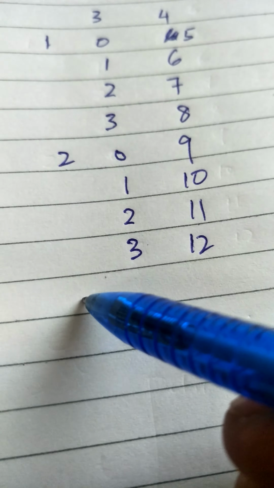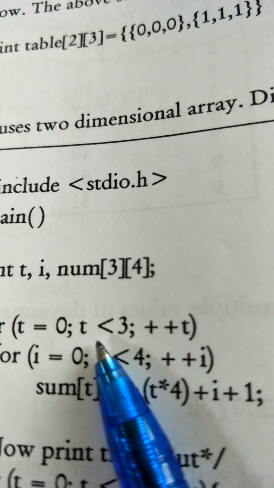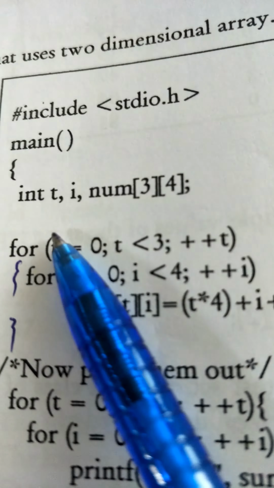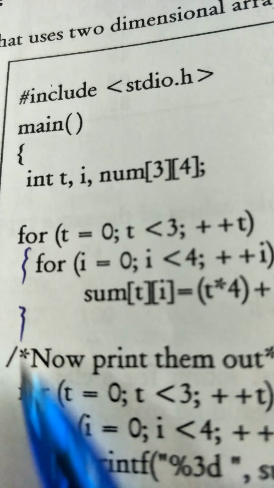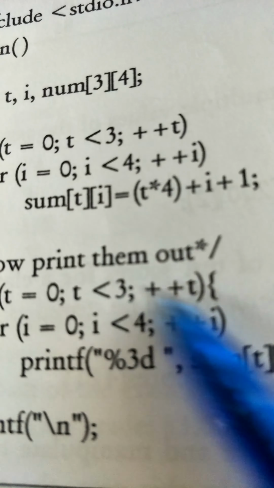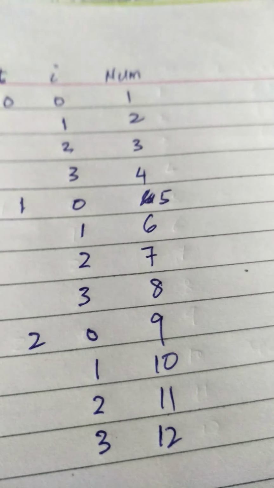Then increase I again, and when I reaches 4, that condition is not satisfied. So it's out of the outer loop, then it goes to the next process. The next process is to print the output. So if you print that output, you will get something like that.